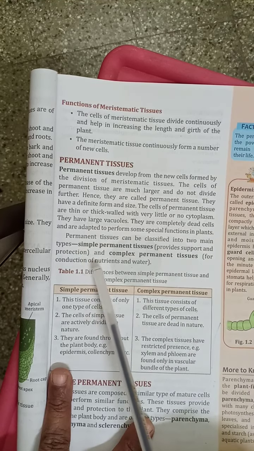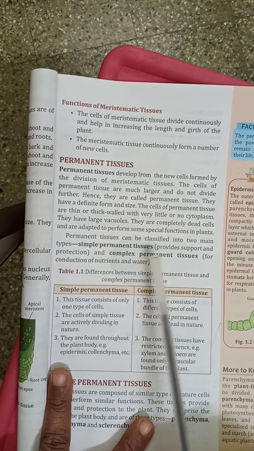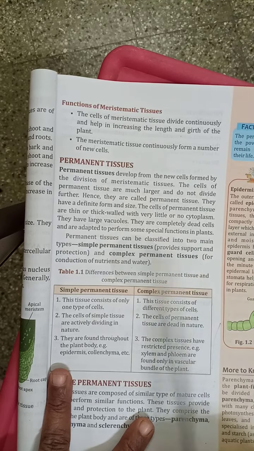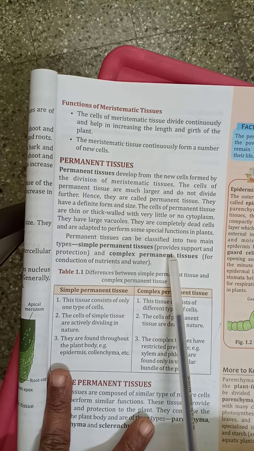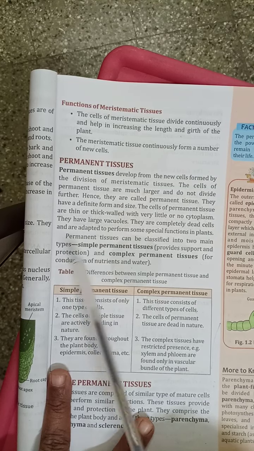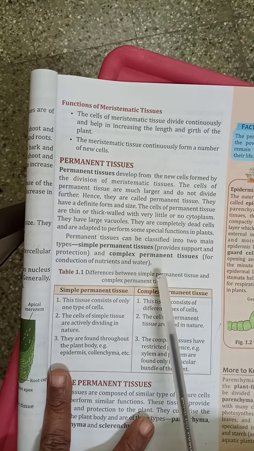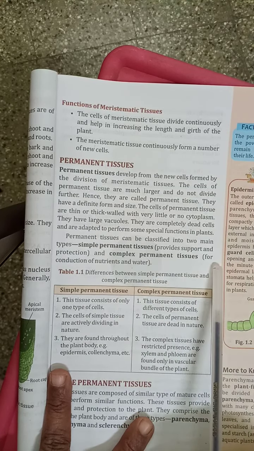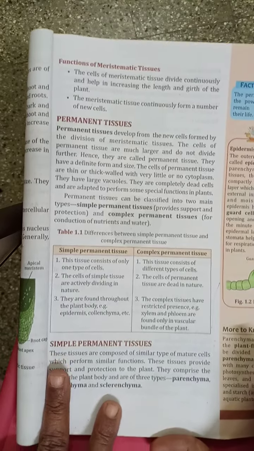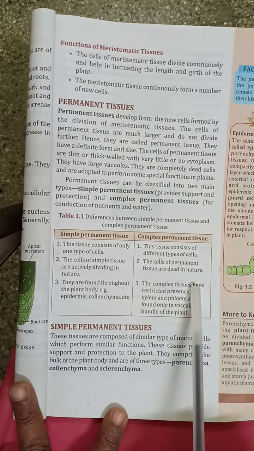Now, let us see the permanent tissues. They are classified into two main types: simple permanent tissues and complex permanent tissues. The main function of simple permanent tissues is to provide support and protection. Complex permanent tissues are mainly for transportation, conduction of food and water.